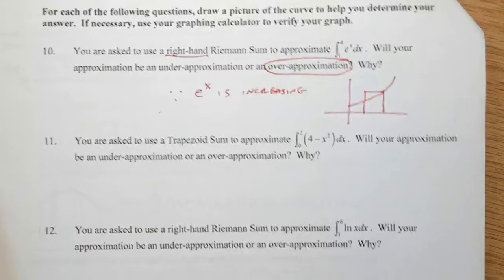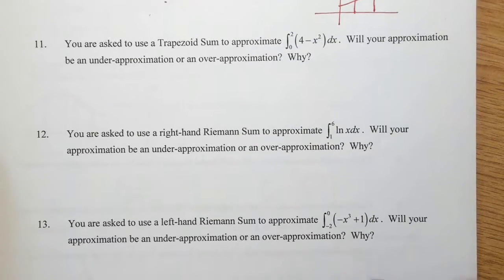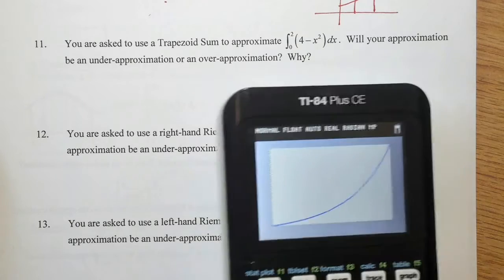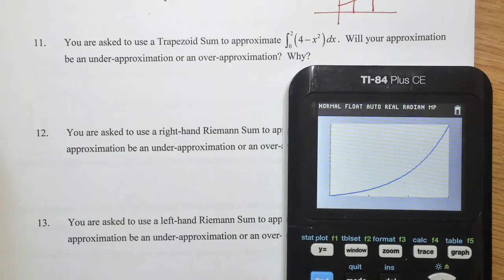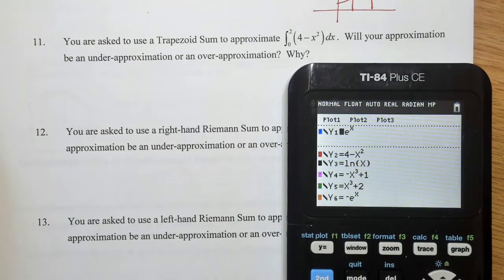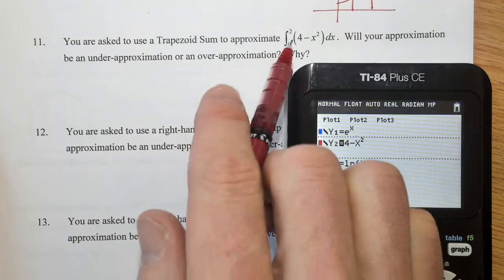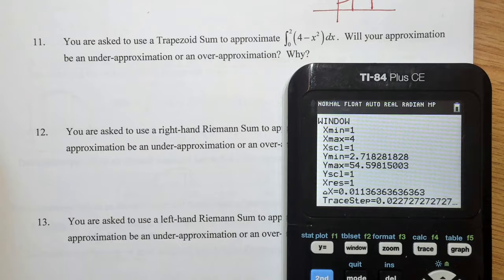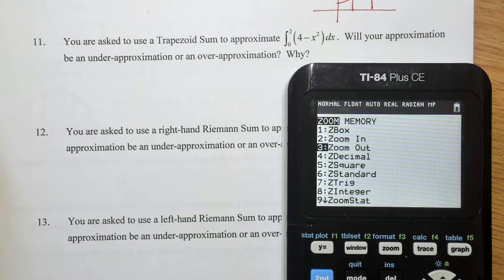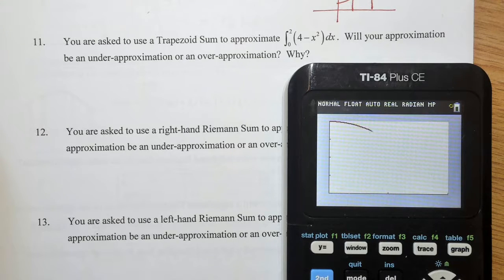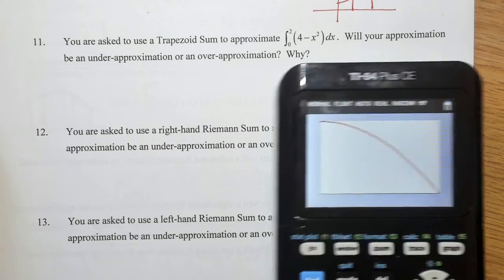All right. With number 11, we have 4 minus x squared. I'm going to bring the calculator back in. All right, and I'm going to go to y equals. I'm going to turn off the e to the x and turn on the 4 minus x squared. And we can see that our bounds are from 0 to 2. So I'm going to go to the window and type in 0 and 2 for the x min and the x max. And now I'm going to hit zoom, and again it's option 0. Let me do so. Now it's going to graph that, and we can see that we have a function which is clearly decreasing and concave down.